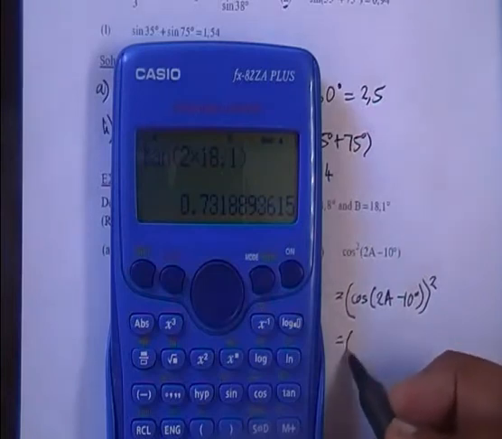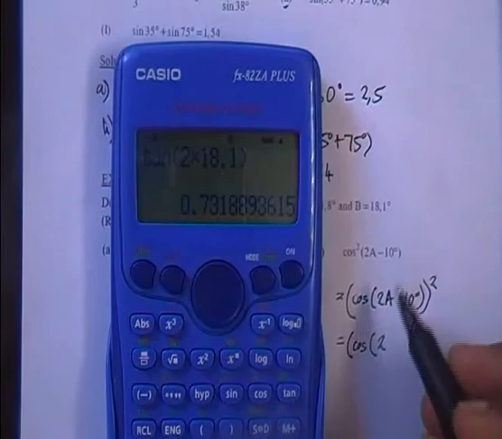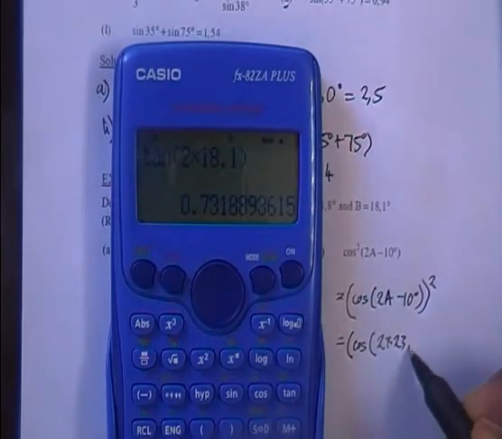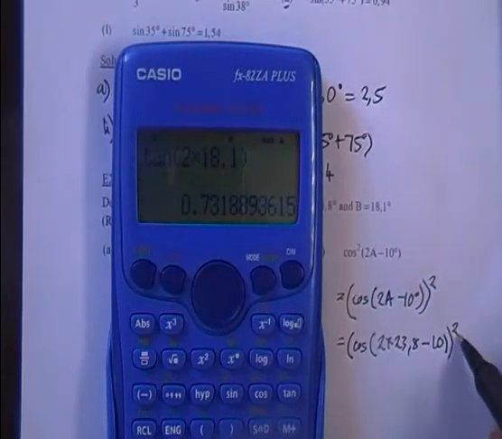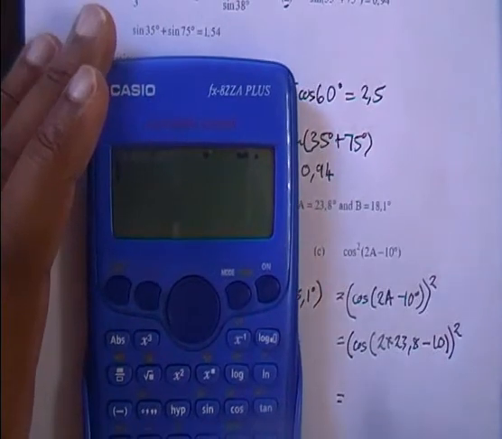So if we're just going to calculate it, it's going to be cos of 2A, so that means 2 times 23,8 minus 10, close the bracket, close that big bracket, and square that. That is why I recommend this calculator, because this calculator can just do the calculation once and for all.